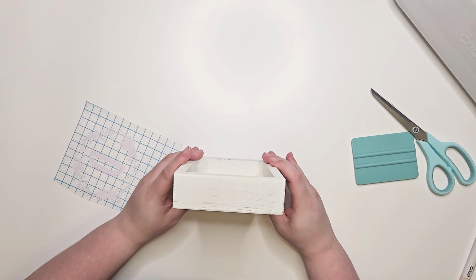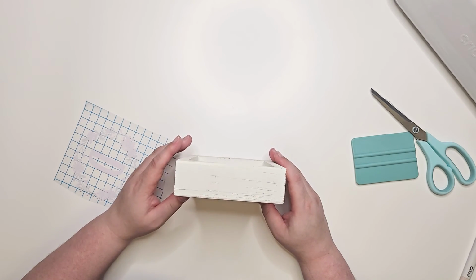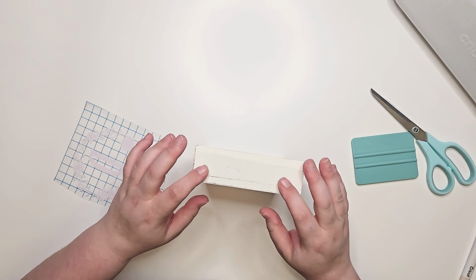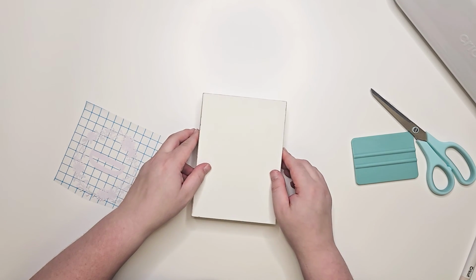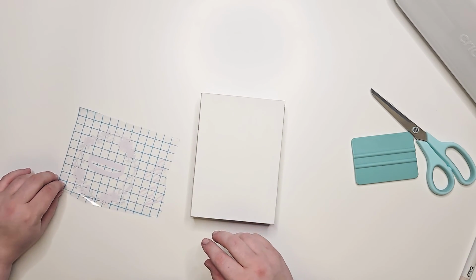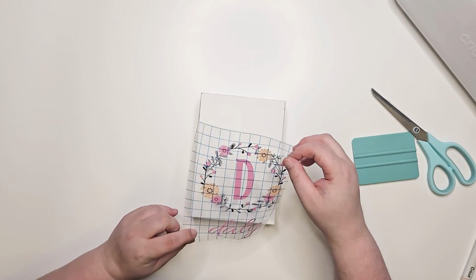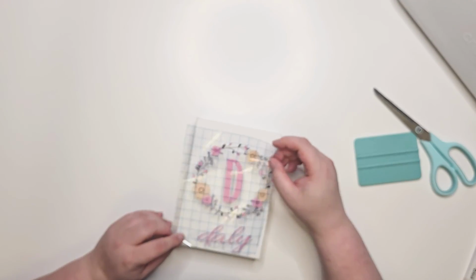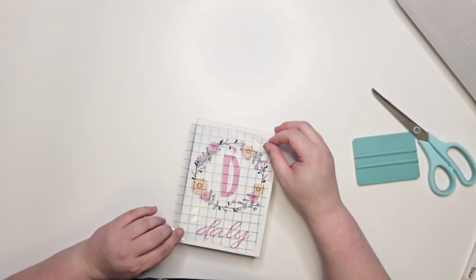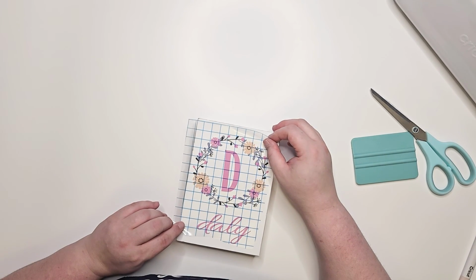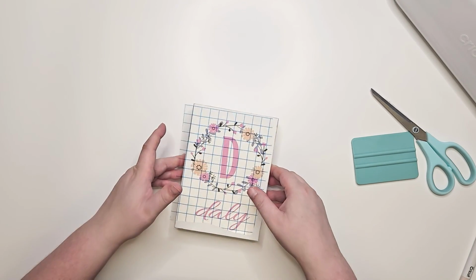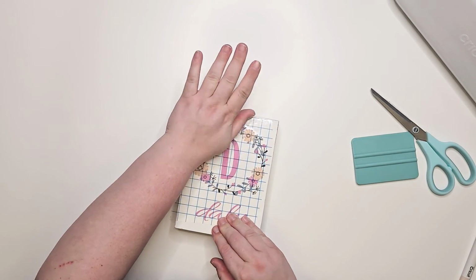I hate doing that. But anyways, so I'm just going to try to find, that's a little wobbly, excuse me. This is the best side. Okay, so I'm going to go ahead and bring this over. I'm so excited to bring this to my office. Okay, let me go ahead and get this centered and straight as possible. I think that looks good to me.